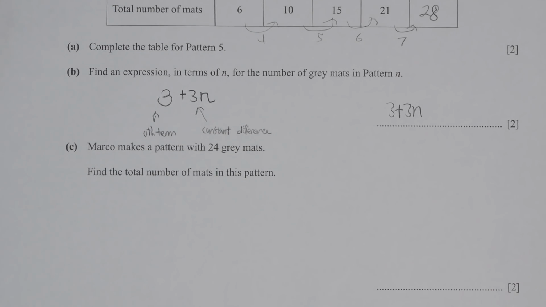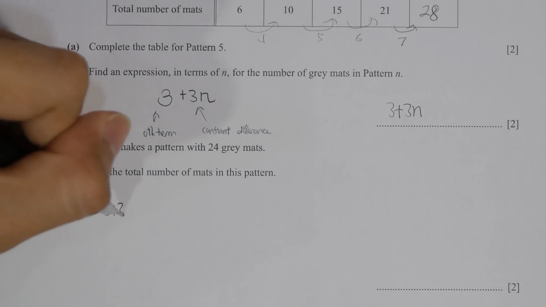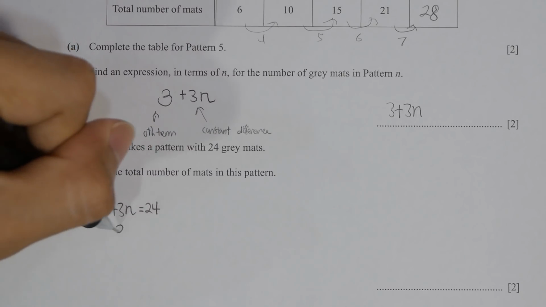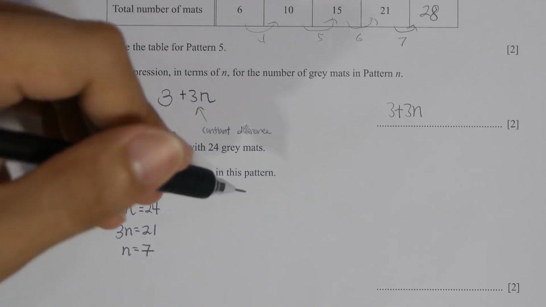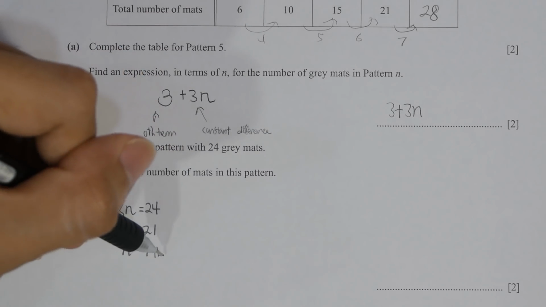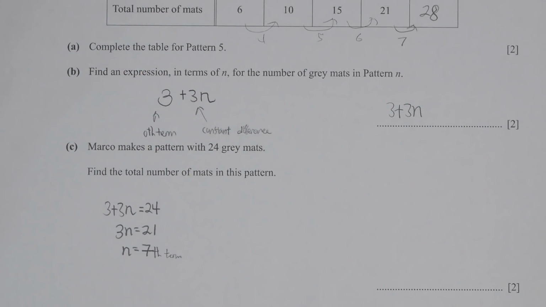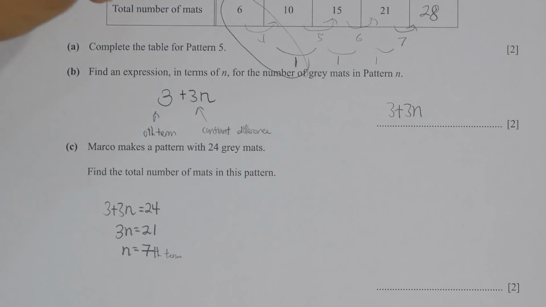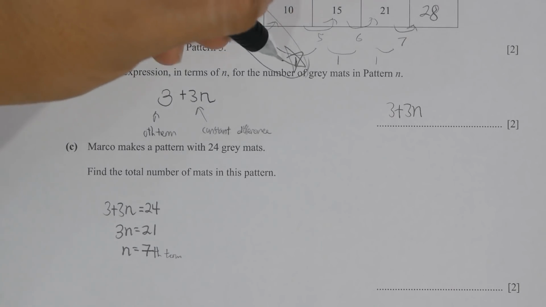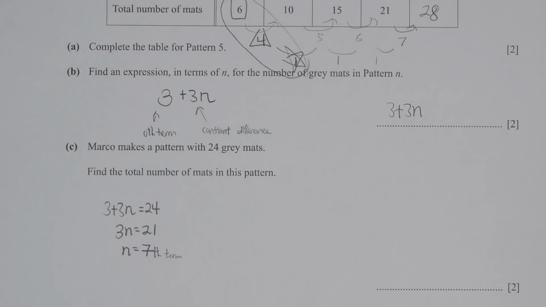Marcos makes a pattern with 24 grey mats. So 3 plus 3n equals 24. So n equals 7. So you are now required to find the 7th term. I work out the difference between the total number of mats 6, 10, 15 and 21, and their third row will be the same. So I can apply the formula into it.